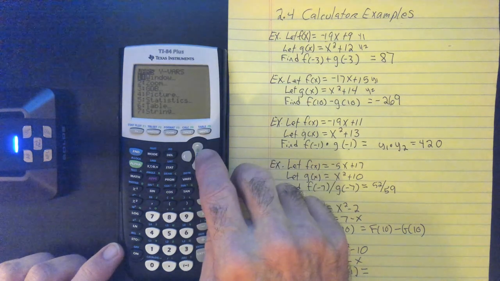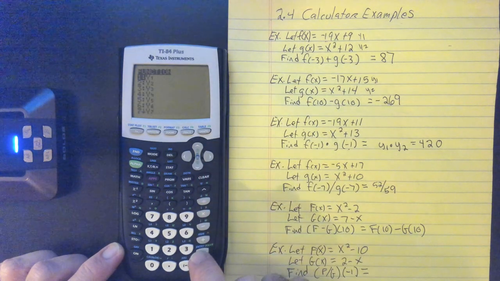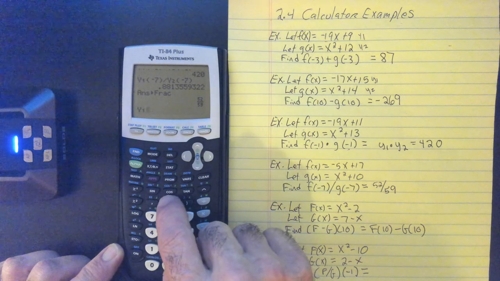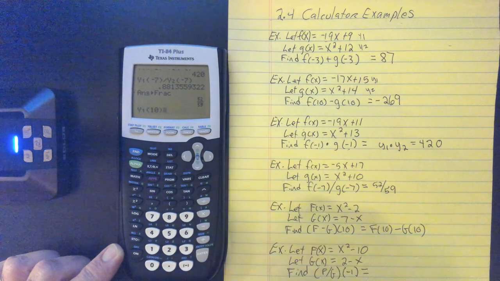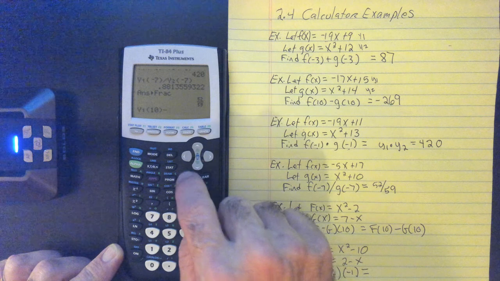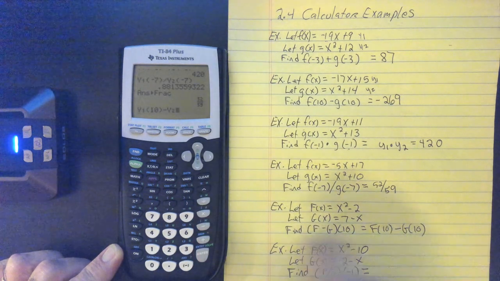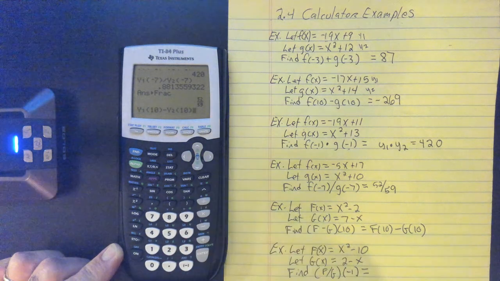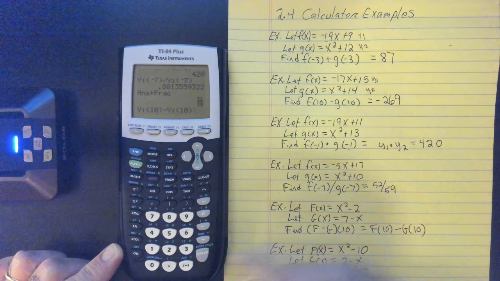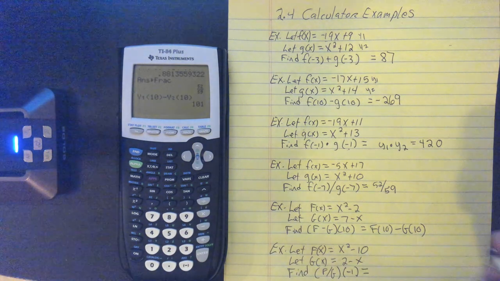Variables, y variables, enter. Enter for y1, let's put in a 10. And then it's minus. Go to variables and get y2 now, and put in a 10. And then when we hit enter, we get 101.